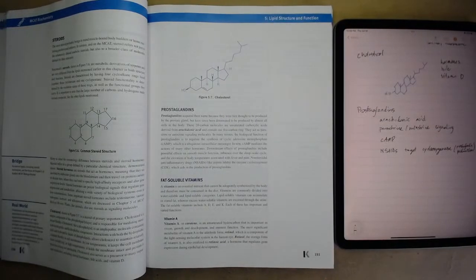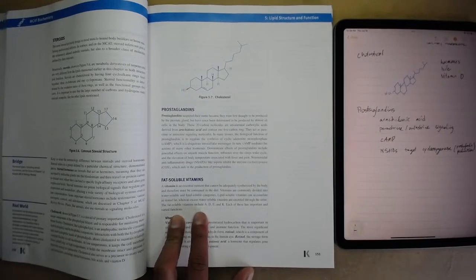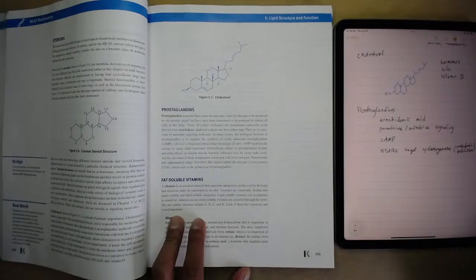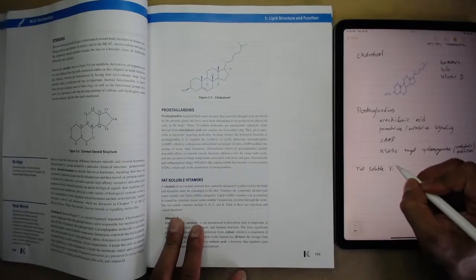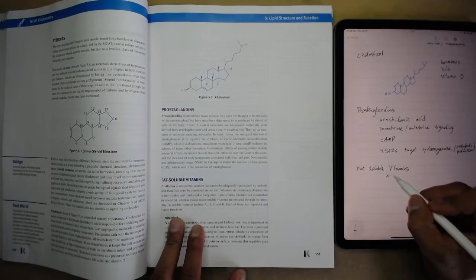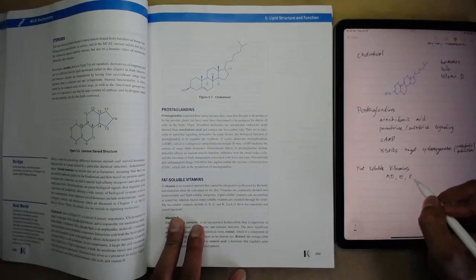Fat-soluble vitamins. A vitamin is an essential nutrient that cannot be adequately synthesized by the body and therefore must be consumed in the diet. Vitamins are commonly divided into water-soluble and lipid-soluble categories. Lipid-soluble vitamins can accumulate in stored fat, whereas excess water-soluble vitamins are excreted through the urine. The fat-soluble vitamins include A, D, E, and K. Each of these has important and varied functions. Fat-soluble vitamins are A, D, E, and K.